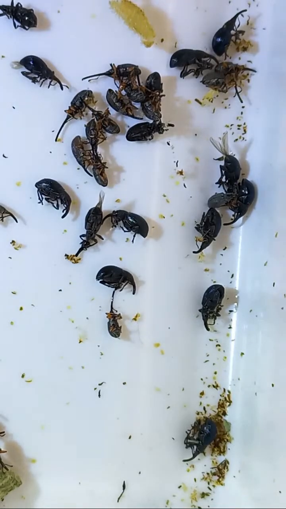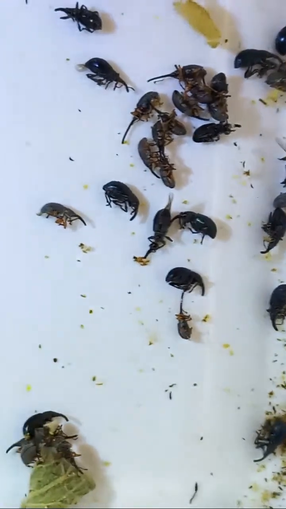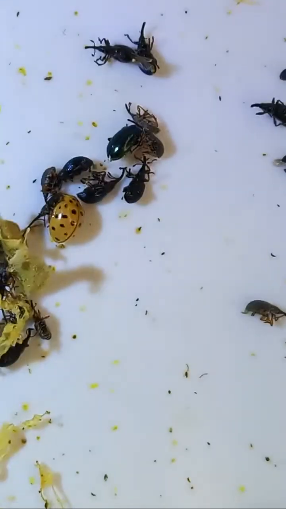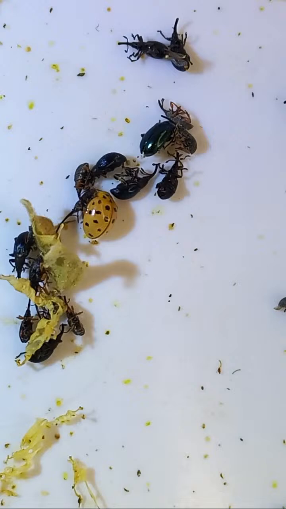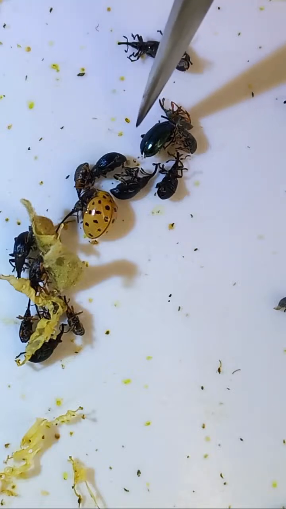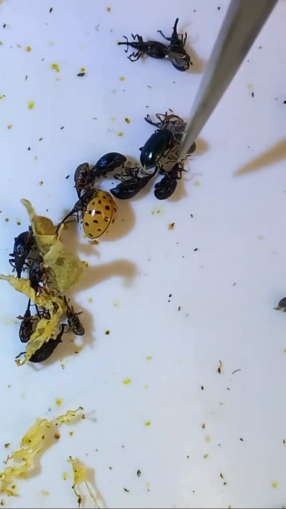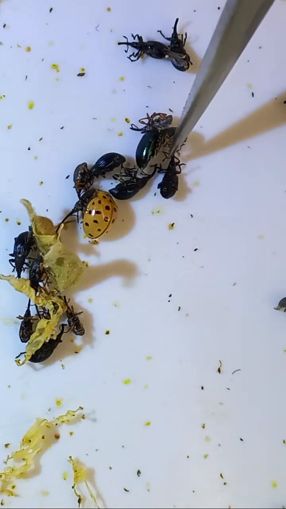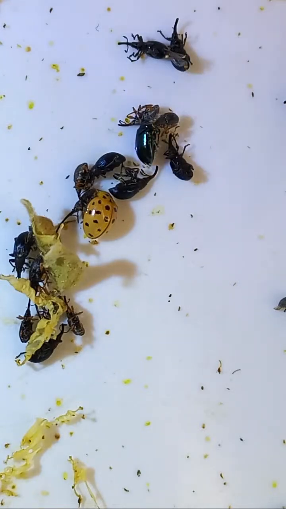But these are not only weevils here. We have some other beetles, some ladybugs. This is a ladybug. And also this is a leaf beetle, a Chrysomelid beetle. But I have here another species of weevils.